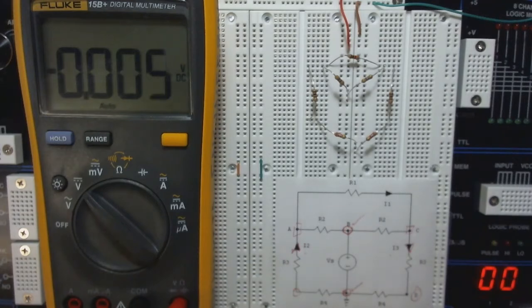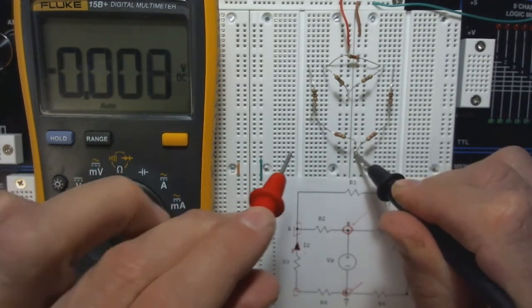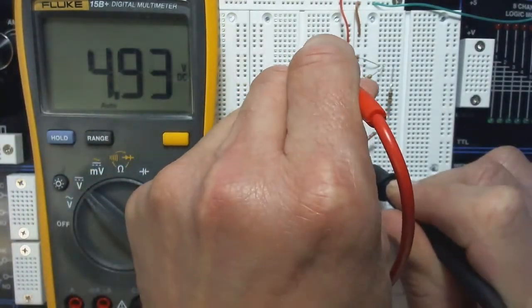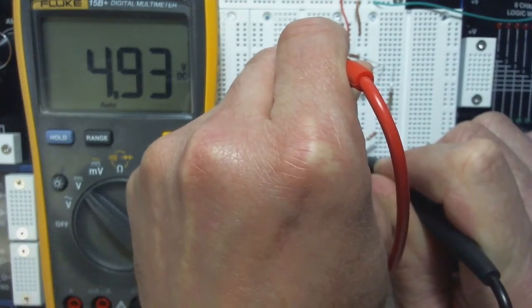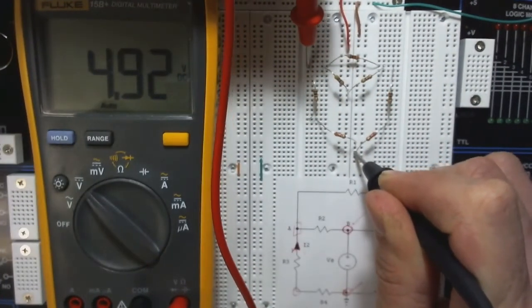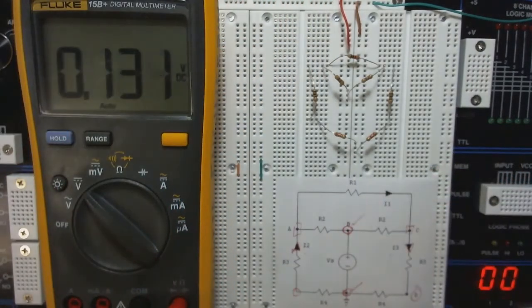Well, let me turn back to volts and measure VA. So that's putting this one here at the ground and this one at the point A that's going to be up here. And you can see across there, 4.92. 4.92. And that's volts.